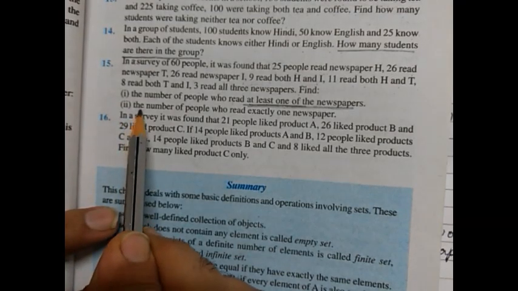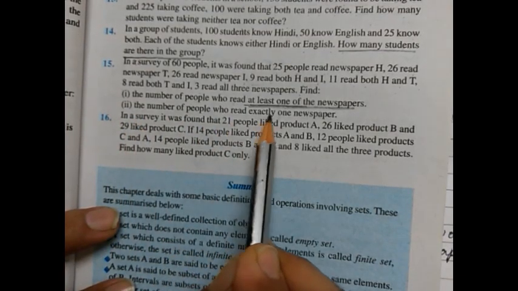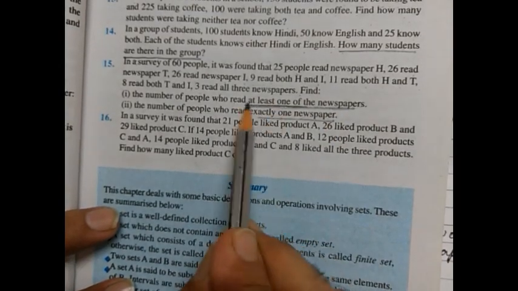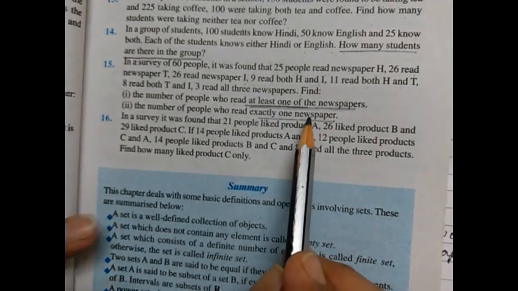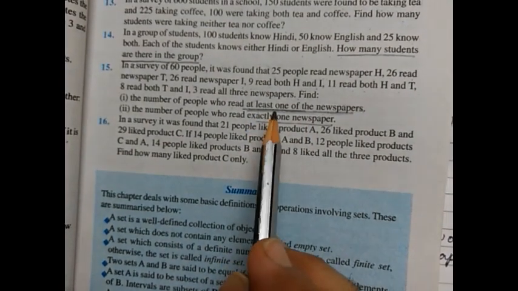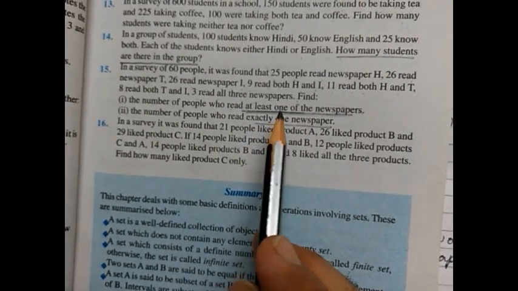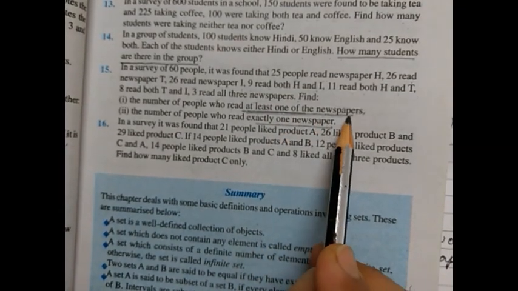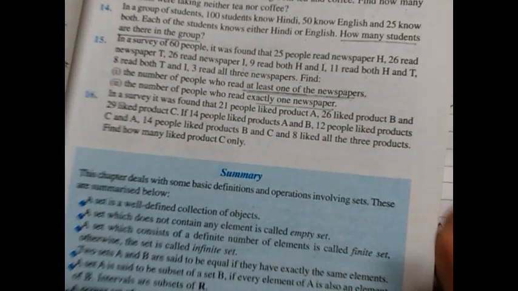And the second one asks for the number of people who read exactly one paper. At least means what? That they are able to read one of the papers, that is, they read a minimum of one, kam se kam in Hindi, which is known as at least one newspaper. So what we have to find out here? Let's see the representation.